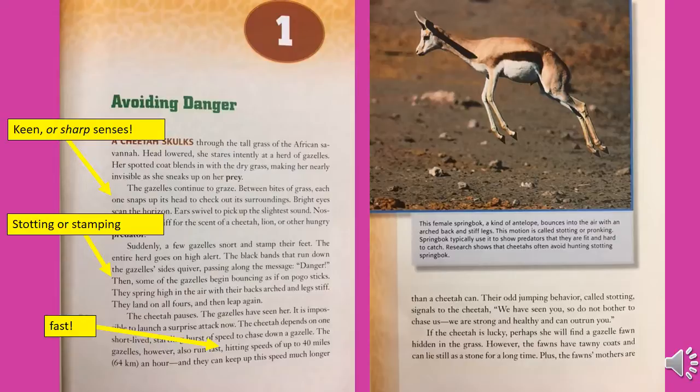The cheetah depends on one short-lived, startling burst of speed to chase down a gazelle. The gazelles, however, also run fast, hitting speeds of up to 40 miles an hour, and they can keep up this speed much longer than a cheetah can.